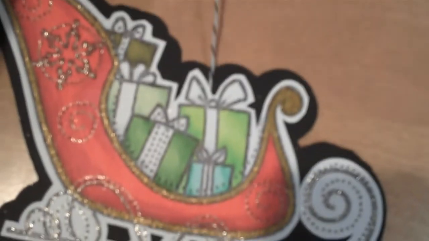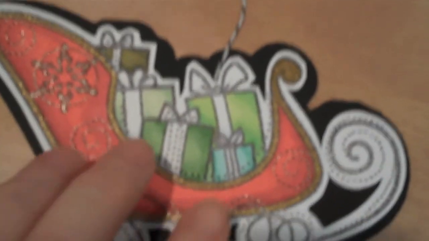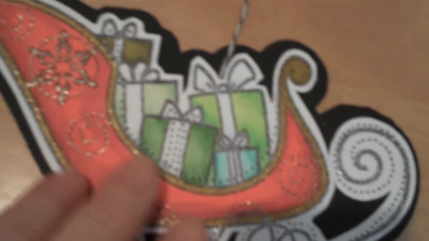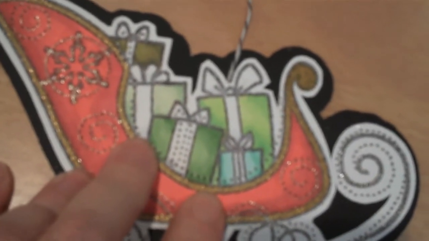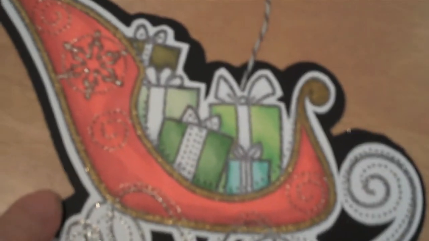What I did is I stitched this twine down in here, and I actually knotted it so that if it gets pulled, the knot is down underneath the stitching, and it'll be harder for a child or anybody to yank it out and probably rip the card before they did anything else. So the next thing I need to do is attach my Santa, and I'll show you what it looks like when I'm finished.